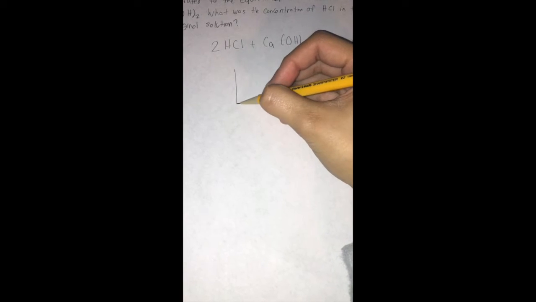We can write out the balanced equation as HCl plus Ca(OH)2, and following the solubility rules, we'll get water and calcium chloride. When we balance this, we'll end up with 2 hydrogen chlorides and 2 waters. To get a better understanding of this, we can illustrate the situation.